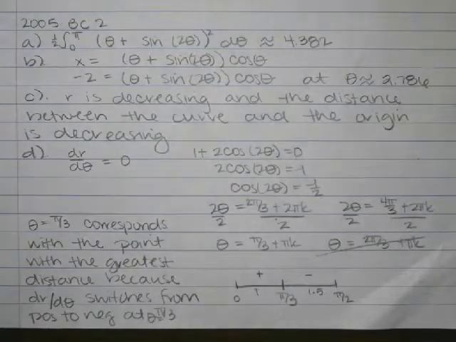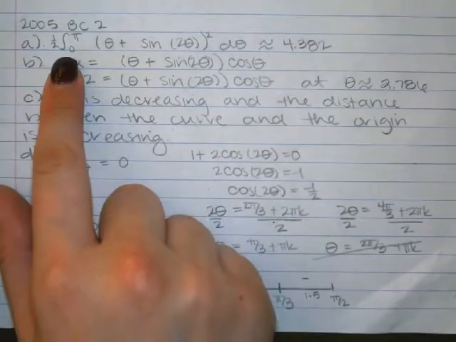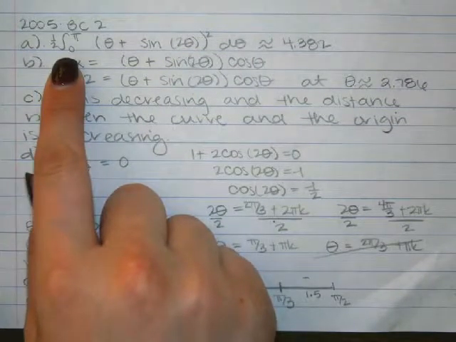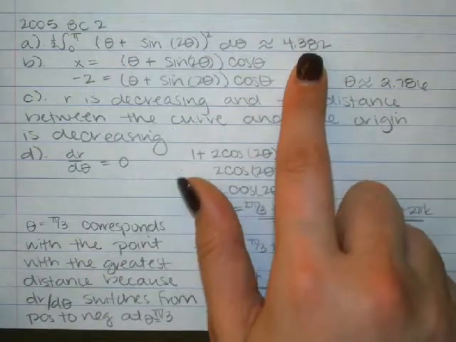Okay, let me give you the rubric. Okay, so part A is pretty straightforward, just finding the area. So as long as you remember the area formula, you're good. You've got 1/2 r squared, so 4.382.